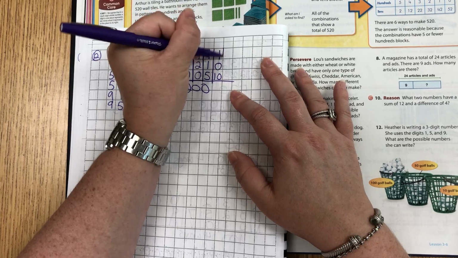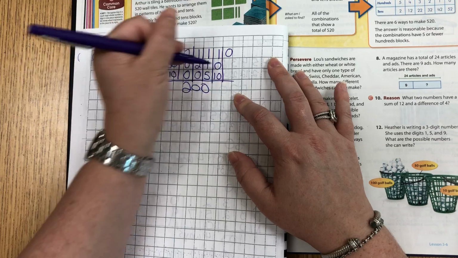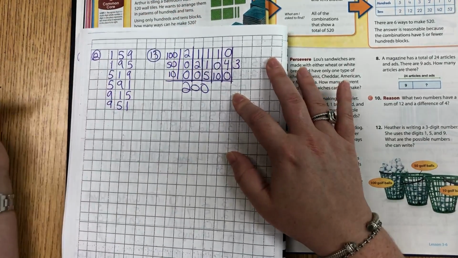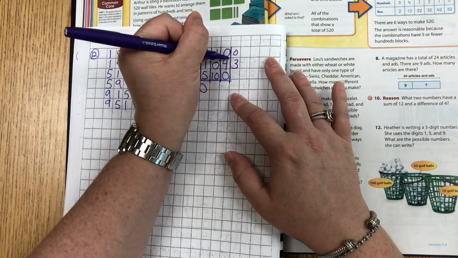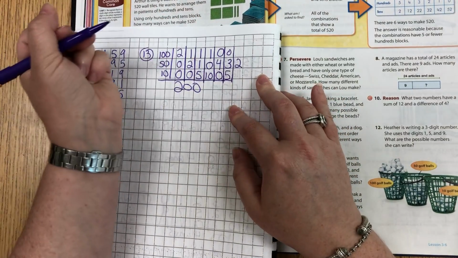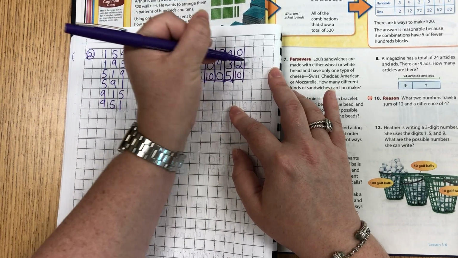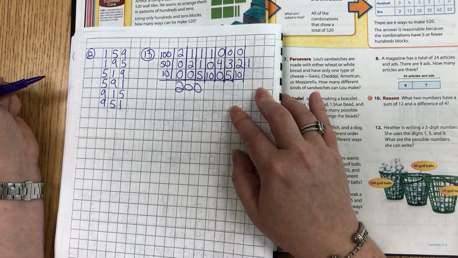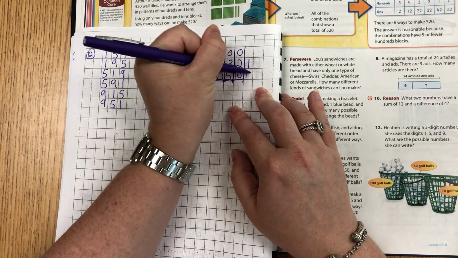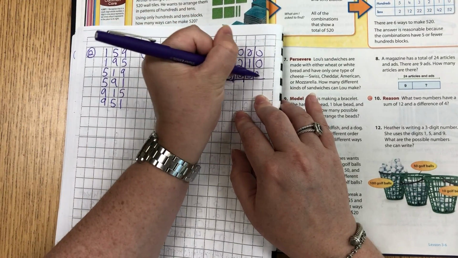Okay, I think I'm out of my options for 1, so now I'm going to go to 0 hundreds. If I had 0 hundreds, how many 50s would I need? 4. What if I just had 3 50s? How many 10s would I need? 5. If I had only 2 50s, how many 10s would I need? 10. If I had 150, how many 10s would I need? 15. And if I had 0 50s, how many 10s would I need? 20.